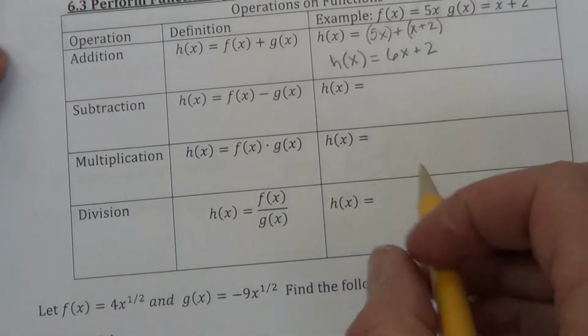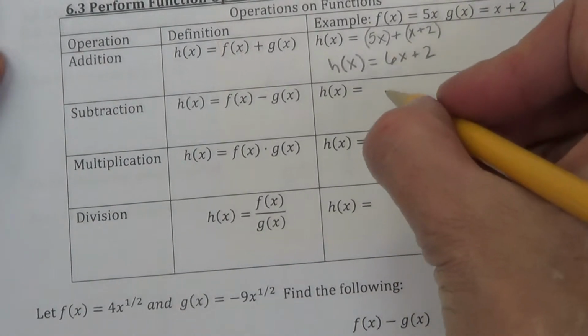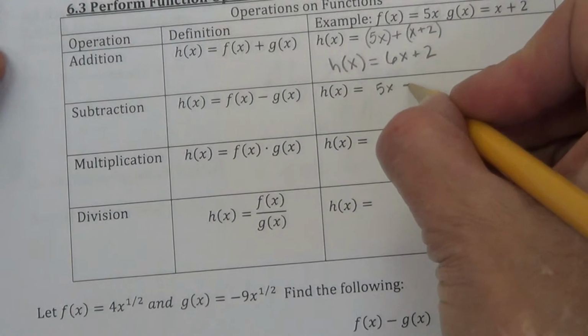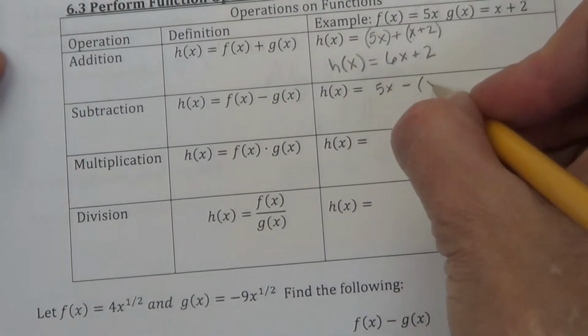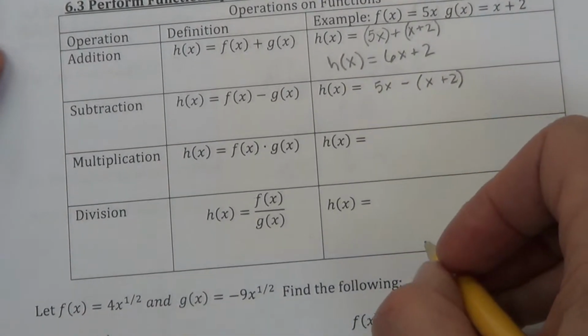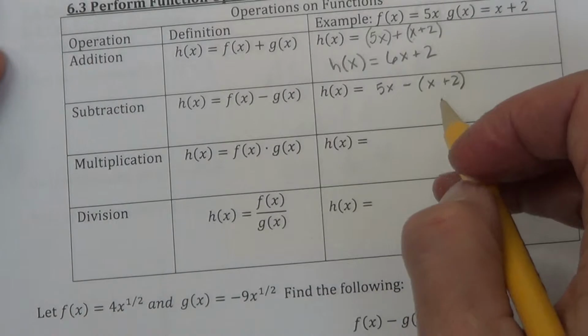Now in subtraction, we do the same thing. We bring in our values, which is 5x, minus our g of x, which is x plus 2. You need to make sure and use parentheses on that one for sure, because you have to bring that negative throughout that second term.